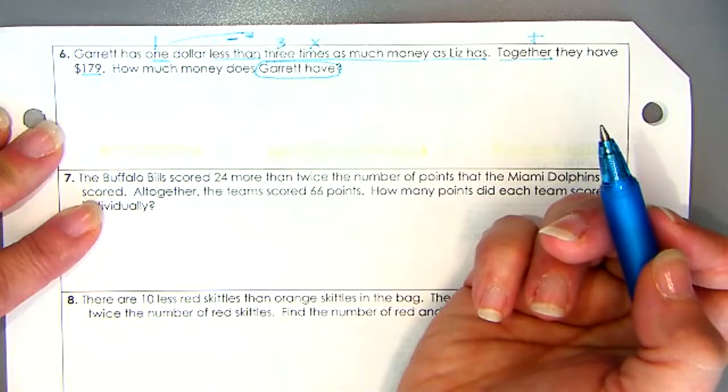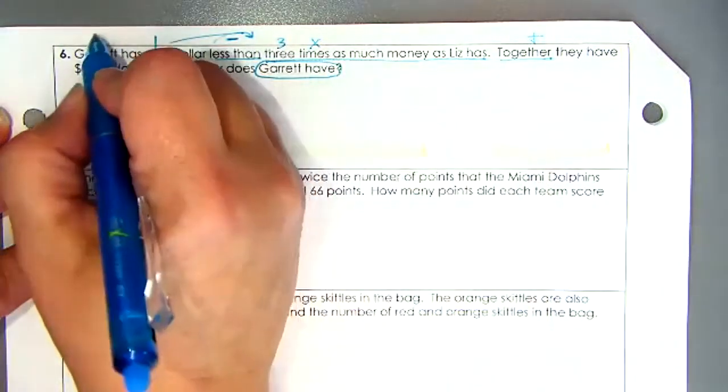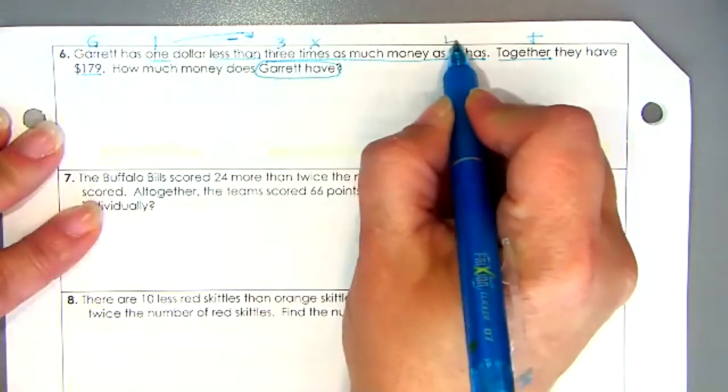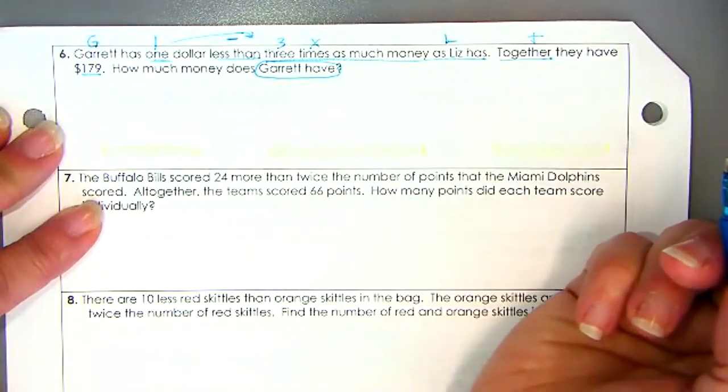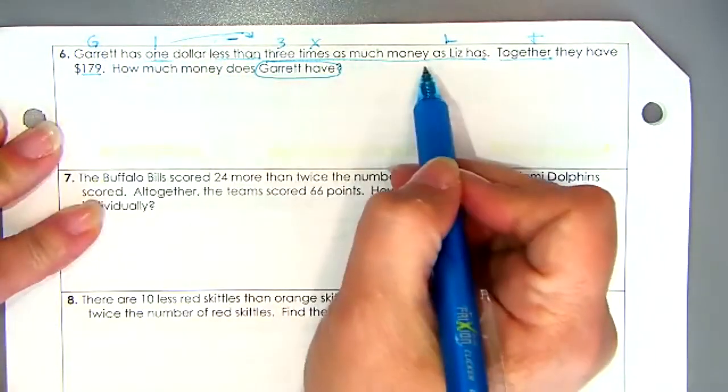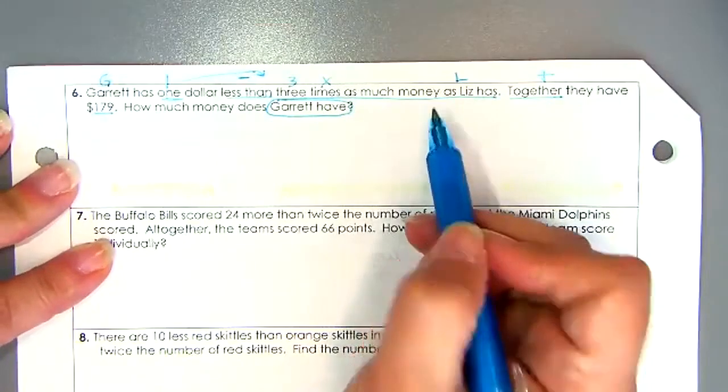Okay, well, I've got 2 variables. I've got Garrett and I've got Liz. I don't know either one of them. But Garrett's depends on Liz's situation.